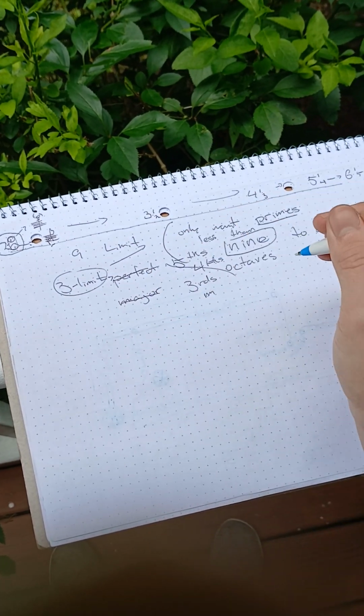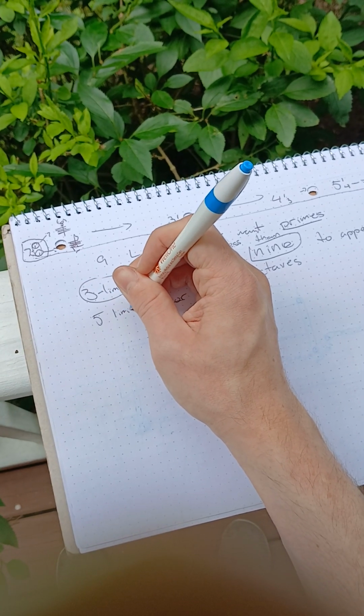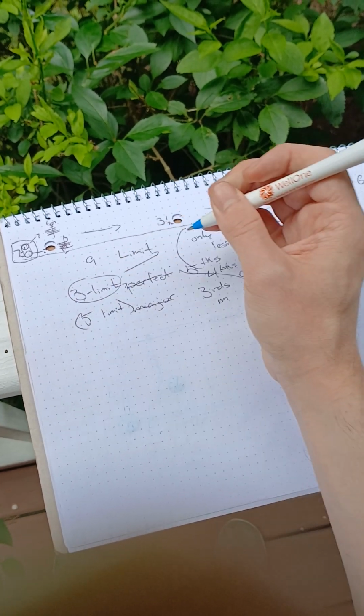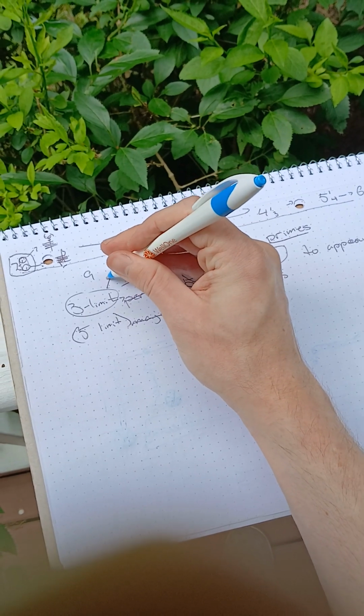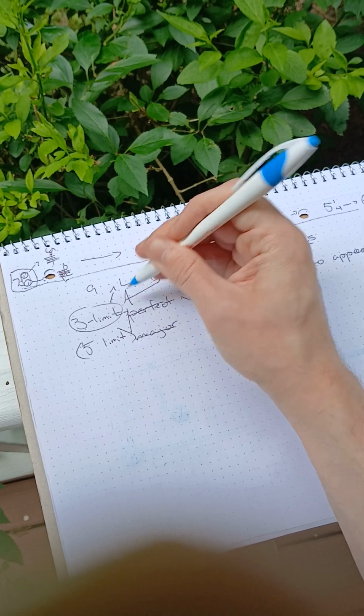Instead of saying major tuned, we can just say 5 limit. Because 3 limit exists inside of 9, 5 limit exists inside of 9.